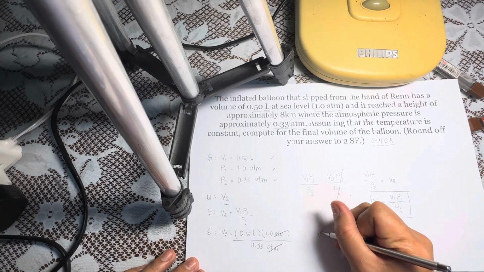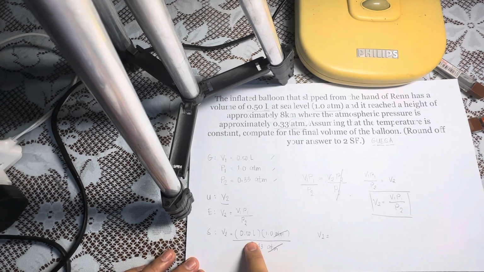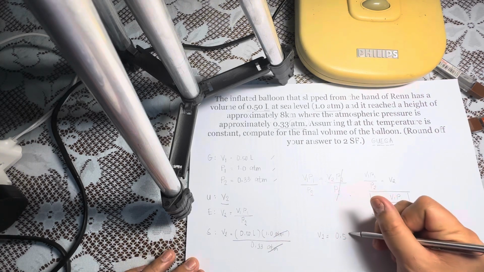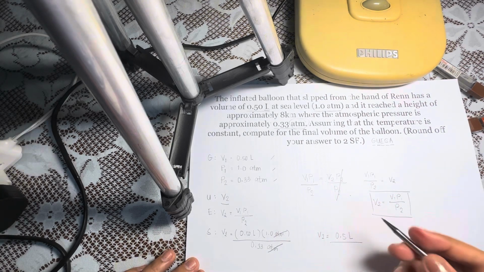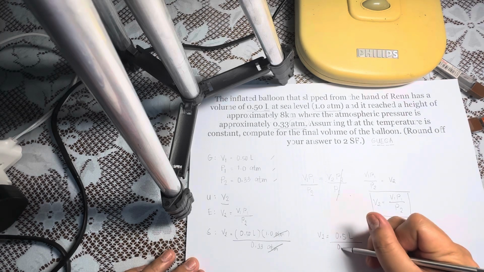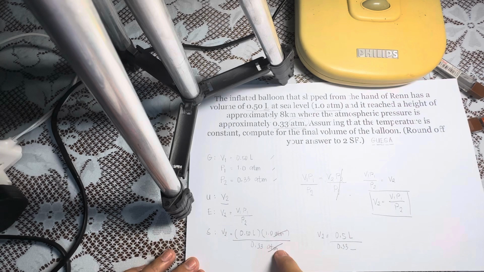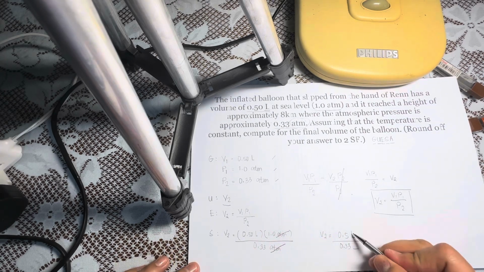Okay. V2 equals, we'll do the operation, 0.50 liter times 1.0. That gives you 0.5 liter. Okay. Divided by 0.33. May unit pa po ba? Wala na po kasi na-cancel na po. Okay, and then you do the operation.